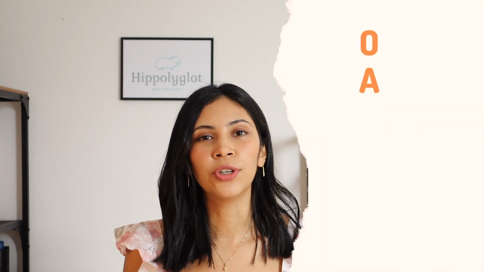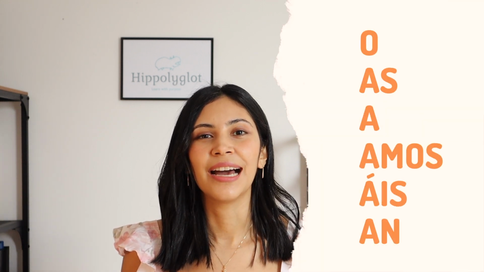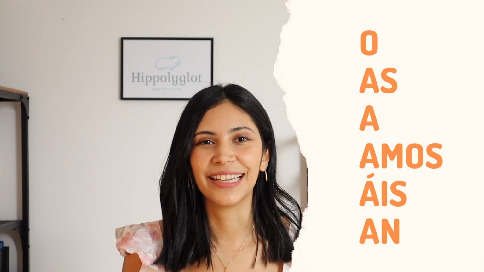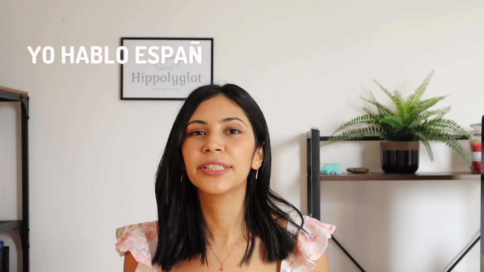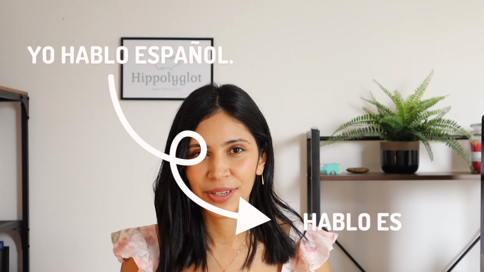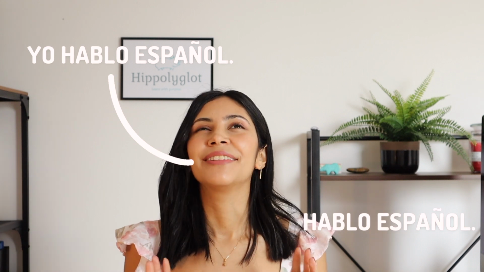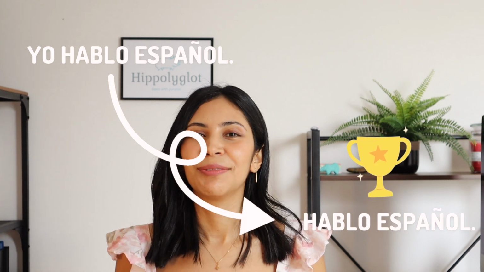These are the endings for the first group. O, as, a, amos, áis, an. As you can see, each personal pronoun has its own, and that's why sometimes in Spanish we take the liberty to use the personal pronouns or not. In other words, I could say yo hablo español or simply hablo español. Both are correct, but I could even say that the second one is more common.